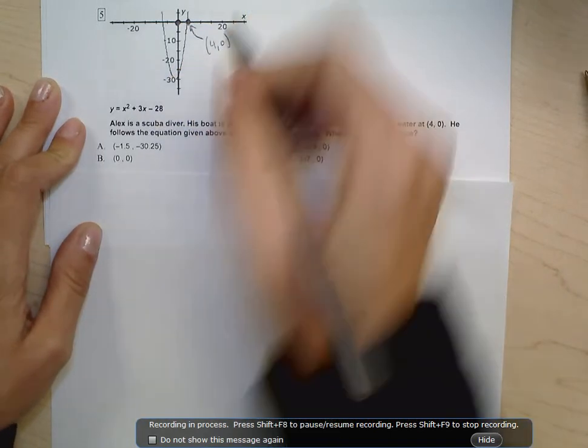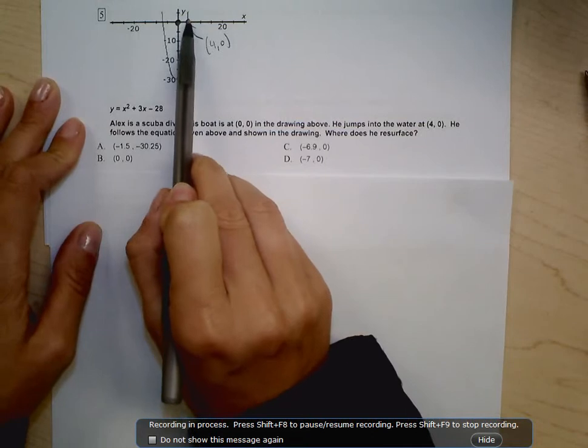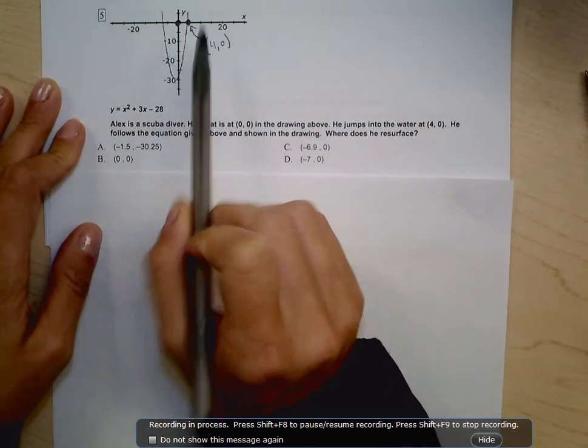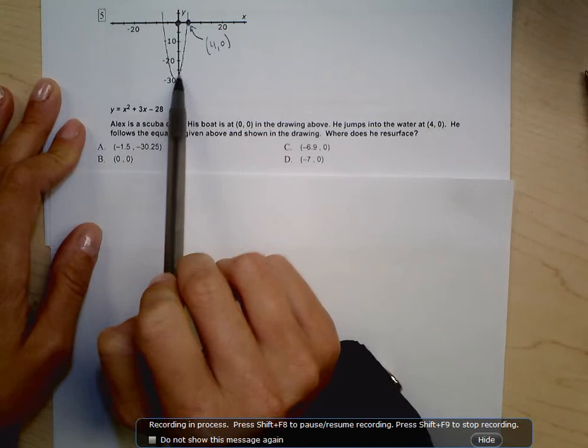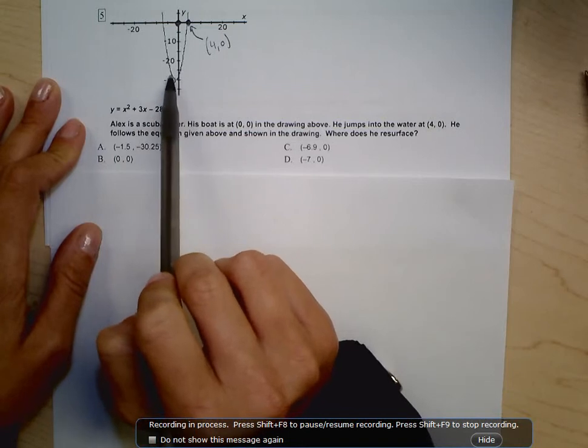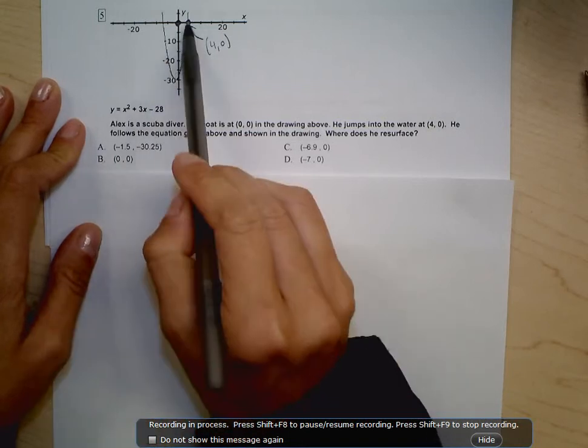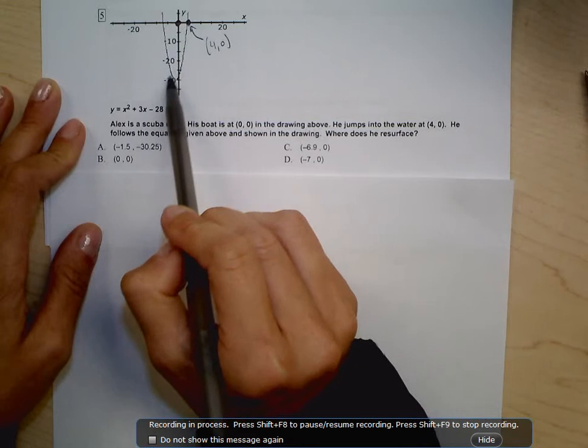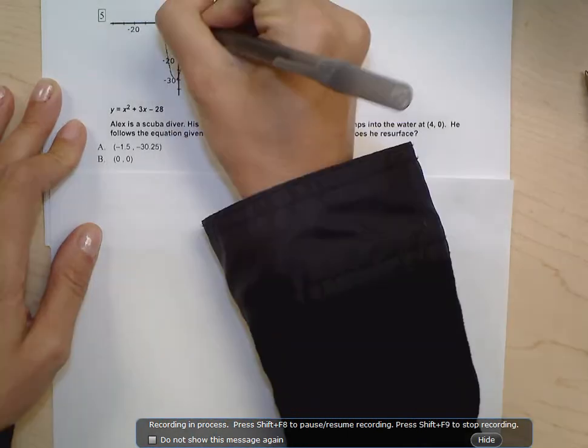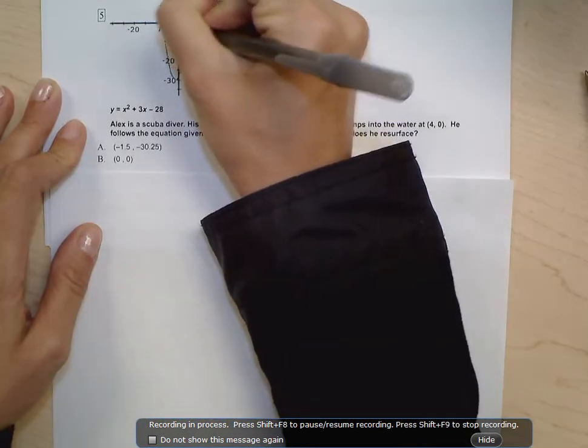So he's jumping in here and he's scuba diving, so he's swimming down in the water. And he follows this function, and we want to know where he resurfaces. So again, he's going down in the water and he's going to resurface at this point here. This is where we want to know.